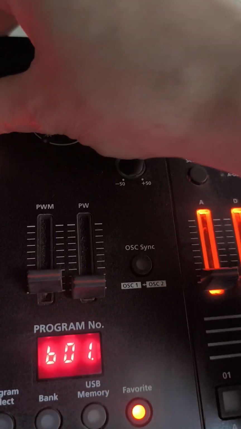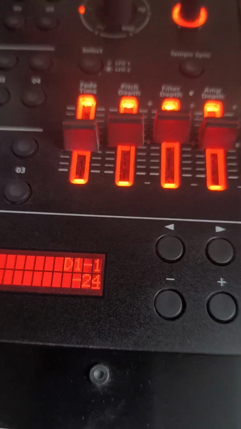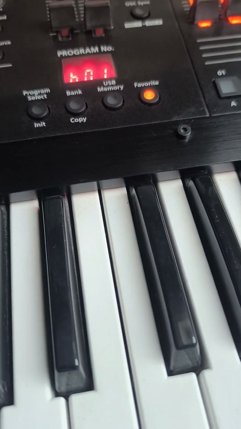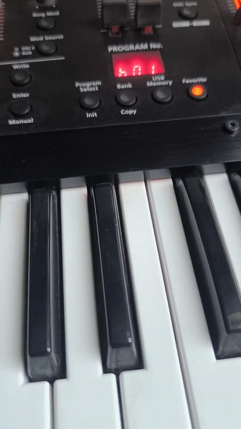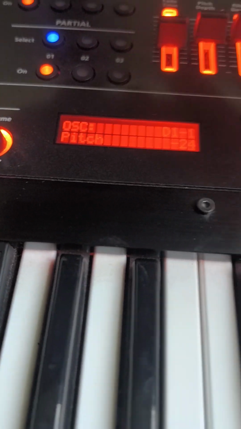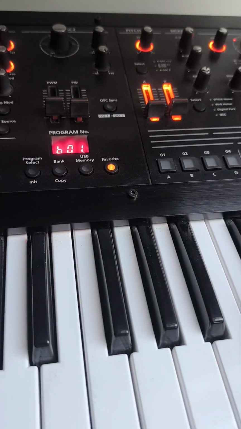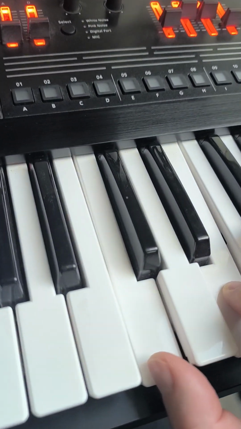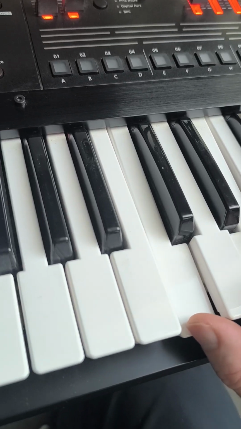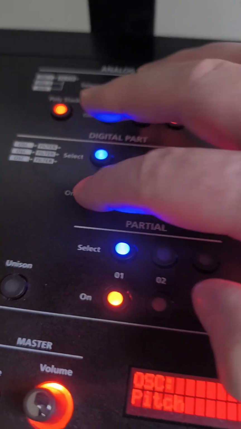I'm going to lower those semitones a bit more. Lower them all the way down. Now, bring back in the analog part. So turn off the digital.